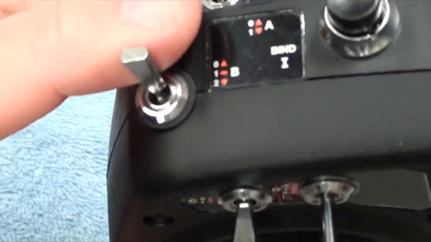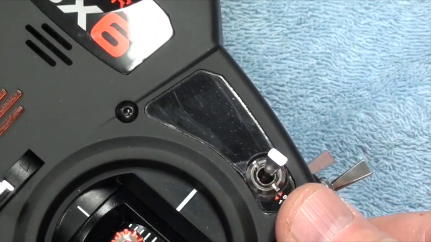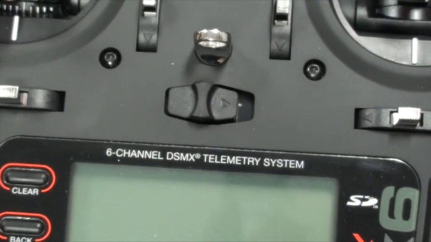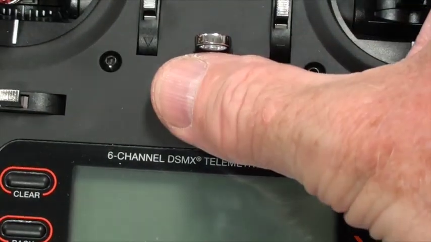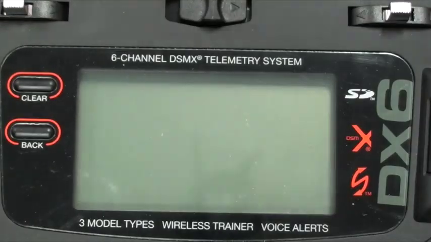I'm going to flip this switch to landing mode. I'm going to flip the F switch to be no throttle hold, and I'm going to flip this switch to be in trainer mode. And so I'm going to turn on the radio, and you'll see and listen to all the warnings.